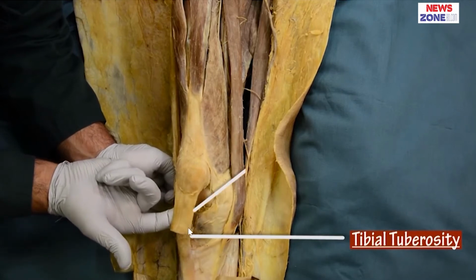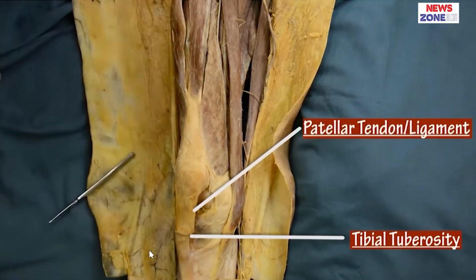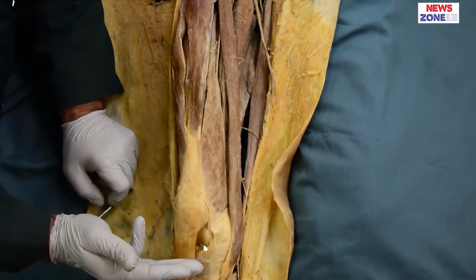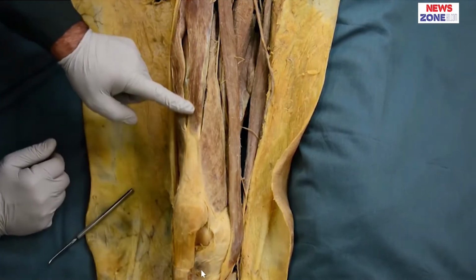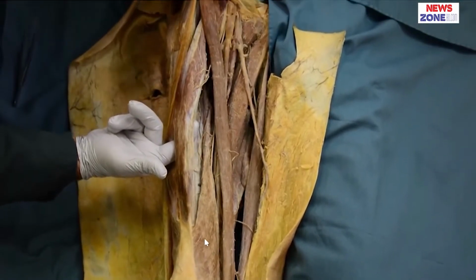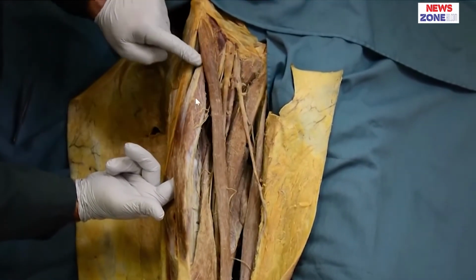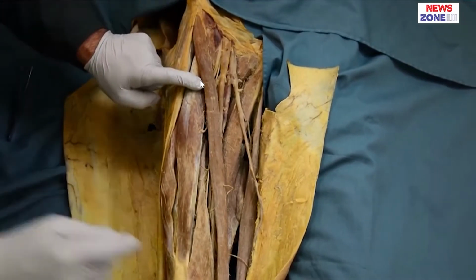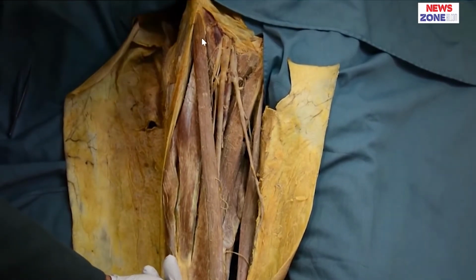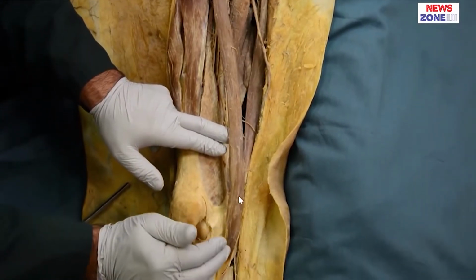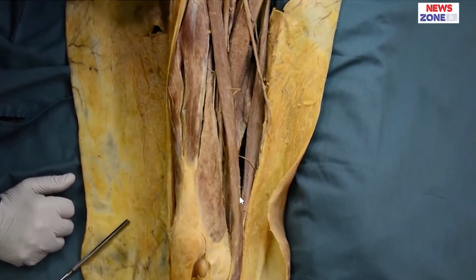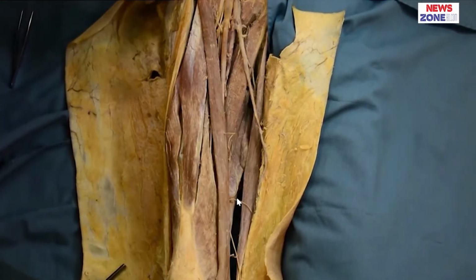This patellar tendon is really strong, or sometimes it is known as the patellar ligament. So this group of muscles has a common insertion to the tibial tuberosity. Rectus femoris also has some actions on the hip joint just because it is coming from the ischial tuberosity. And Sartorius also has action on the hip joint, as we have already said.